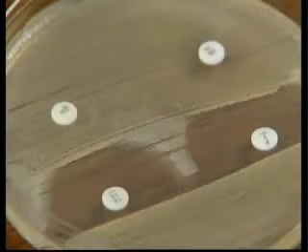Here, the resistant test strain in the upper section of the plate has been inoculated over the control strain, and inhibition of the control strain has been obscured. This makes interpretation of the test difficult.